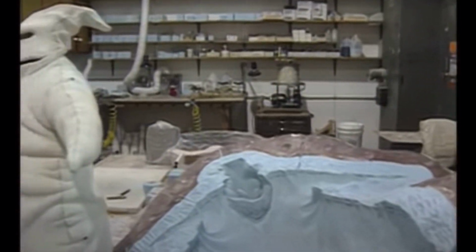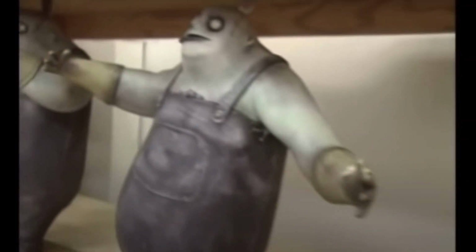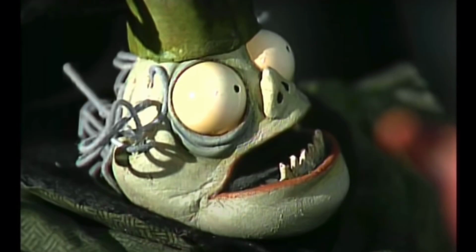Enhance the costumes with additional details and accessories that complement the character's personality and role. This could include buttons, trims, belts, hats or any other elements that add depth and visual interest to the costumes.